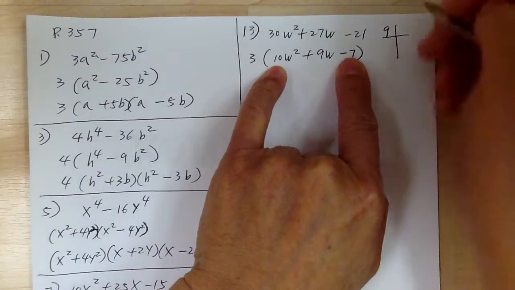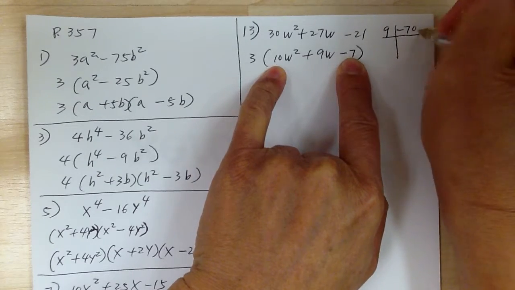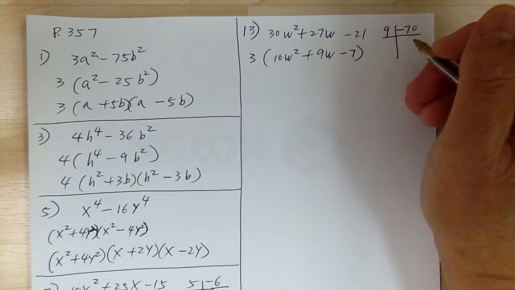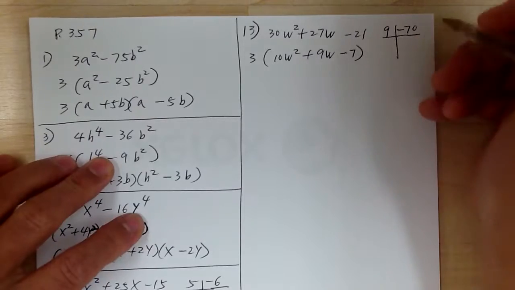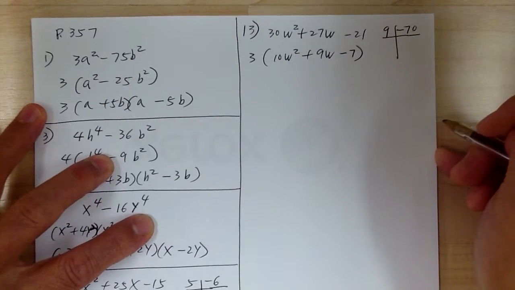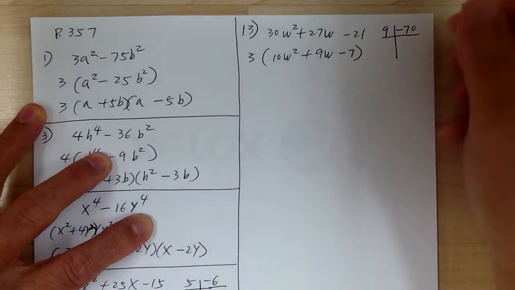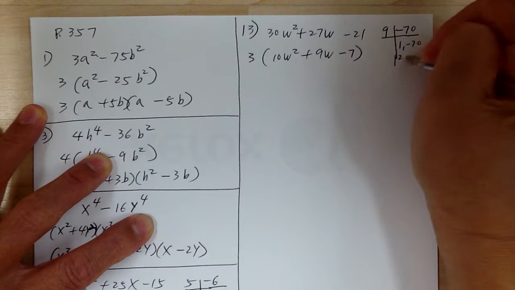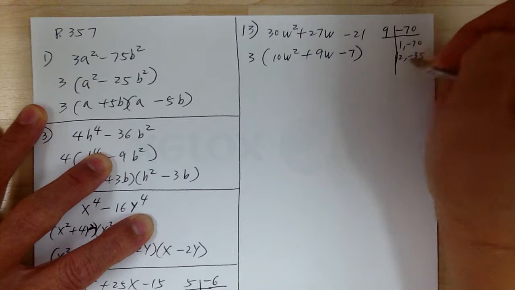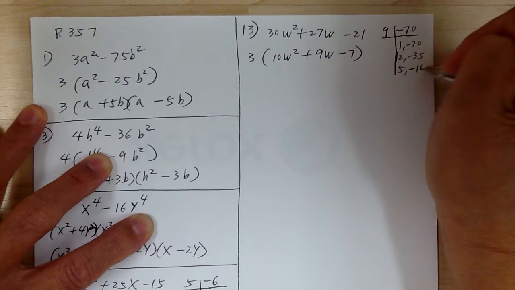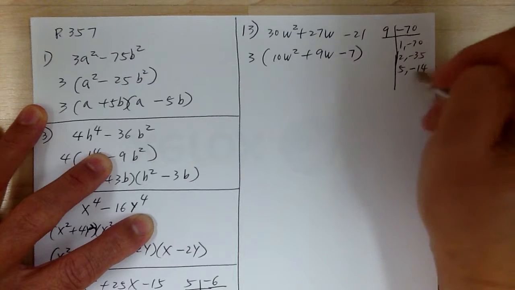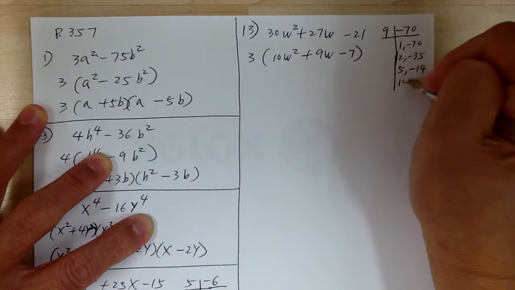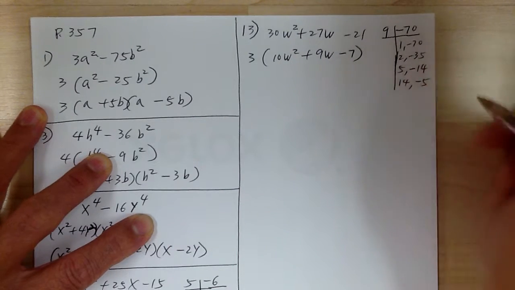Now again, you have to use the negative 70. And after that, if you don't know the correct combination right away, just go down the list. So 1 comma negative 70, 2 comma negative 35, 3 cannot, so 4 cannot, 5 comma negative 14. So when you get over here, you know that the number is correct, but sign is wrong. So you need to get 14, negative 5.